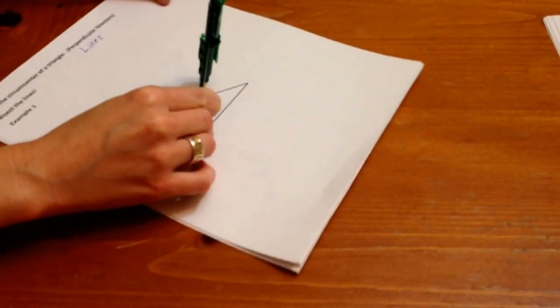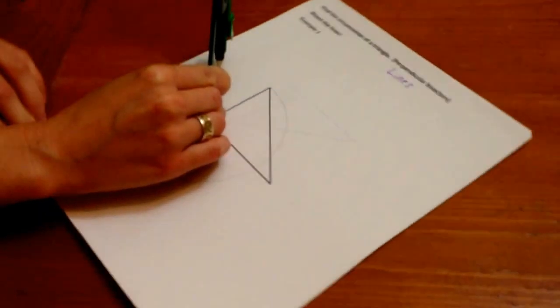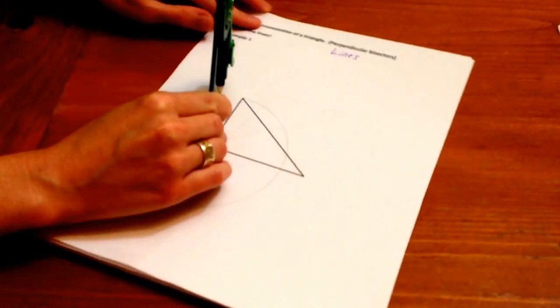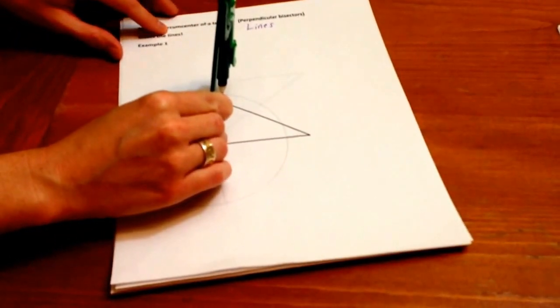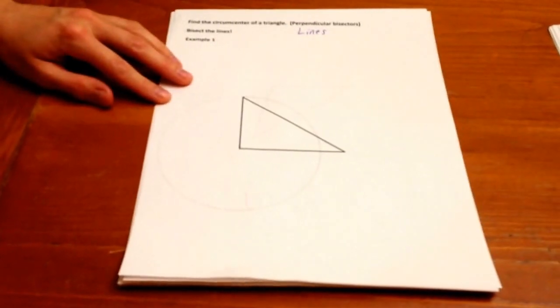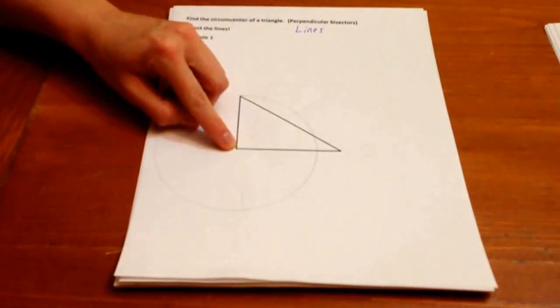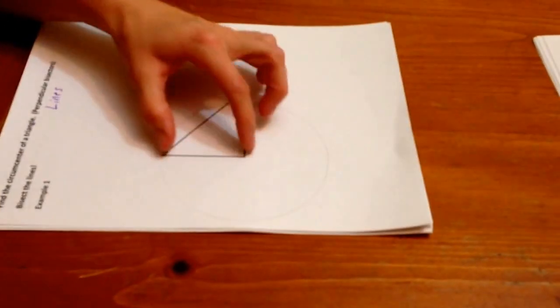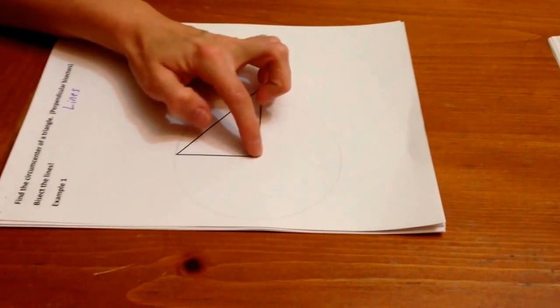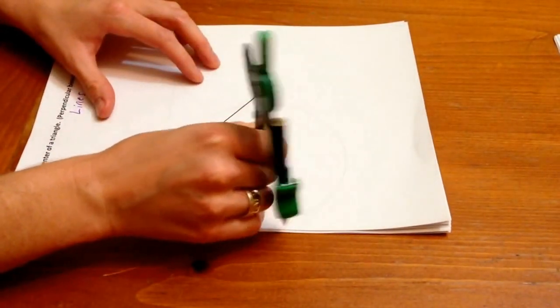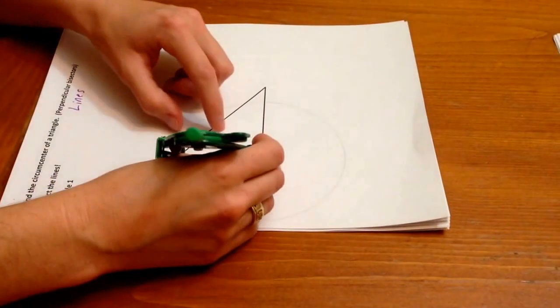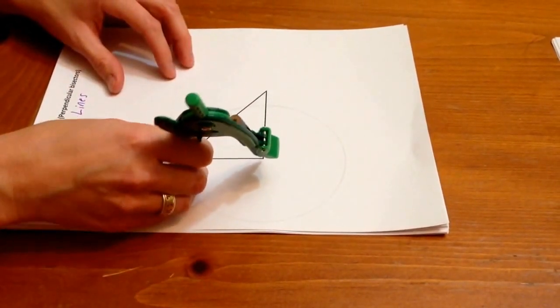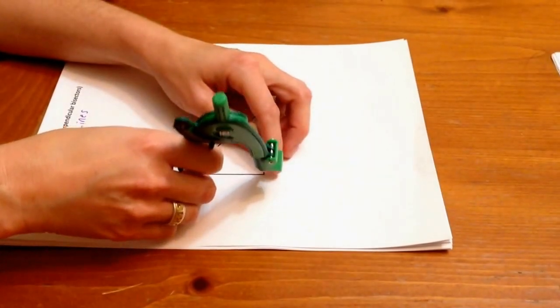You barely press down, so you're making a very, very light circle on the paper and coming all the way around. It's okay if you run off the paper. And there we go. We've got one circle where this point is the center, and we're still working with this particular side. So this point is the center of this circle. Now you're going to flip it around and make sure that it's still the exact same distance.